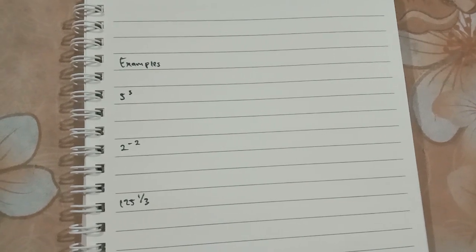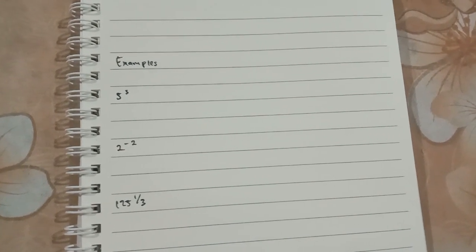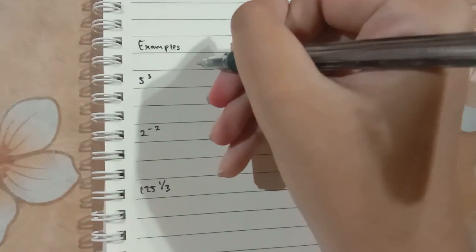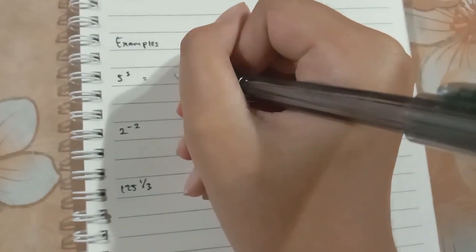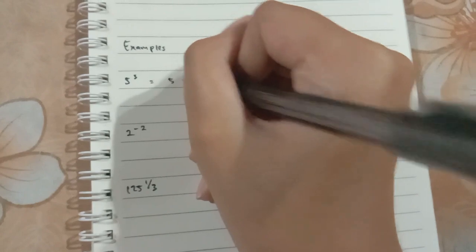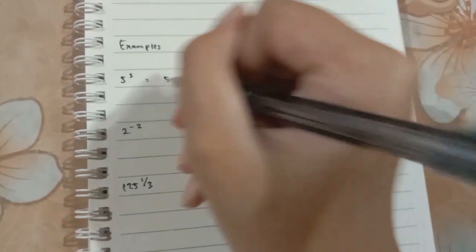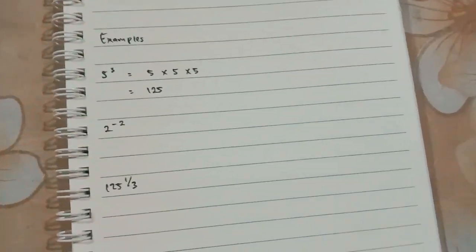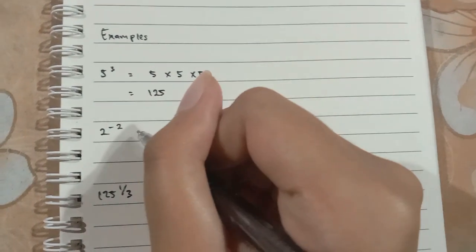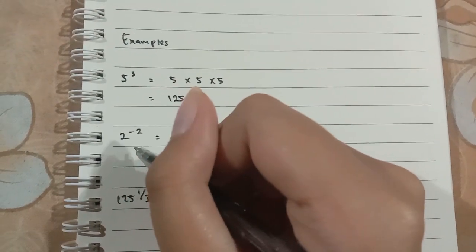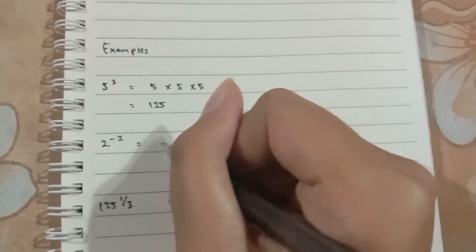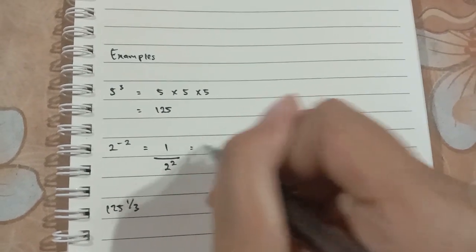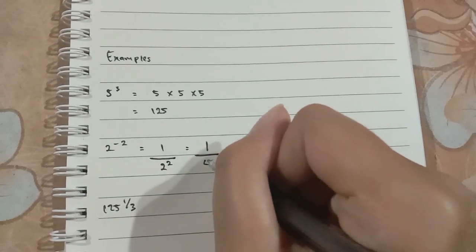Okay, so before the closing, I have some examples for this material. The first one is 5 to the index 3. It's going to be 5 times 5 times 5 equals 125. The second is 2 to the index minus 2, and it's going to be 1 divided by 2 to the index 2, which equals 1 divided by 4.